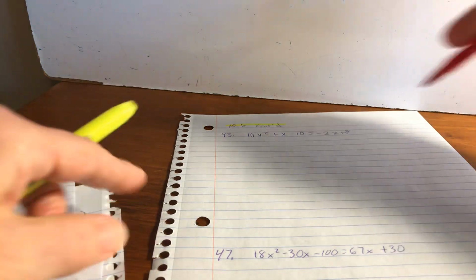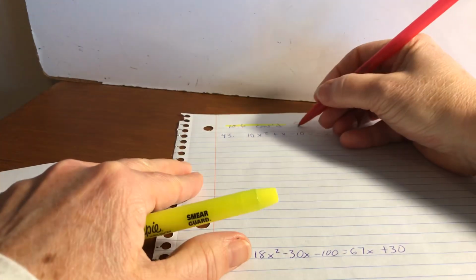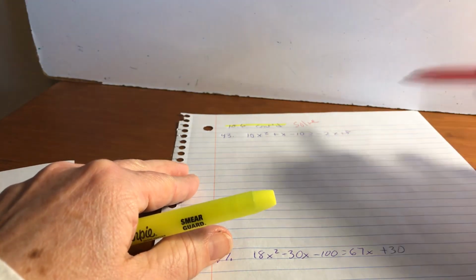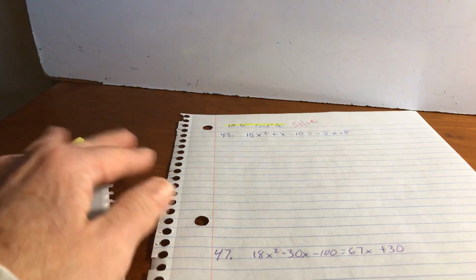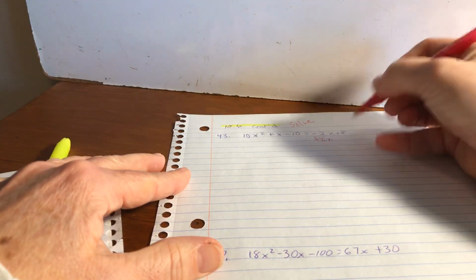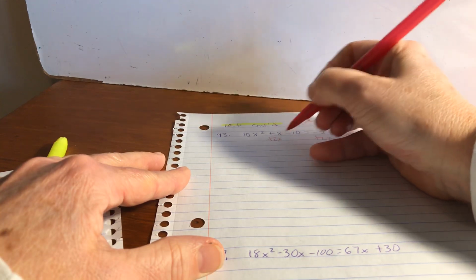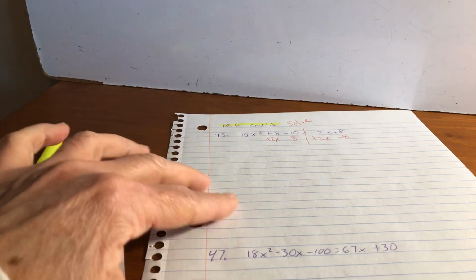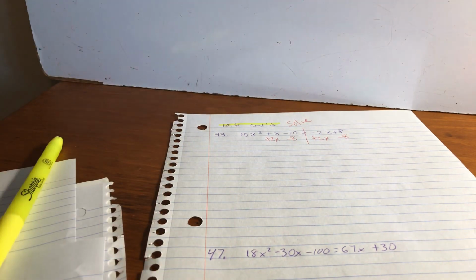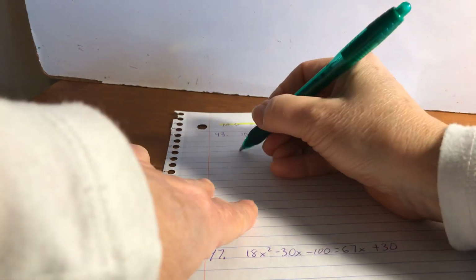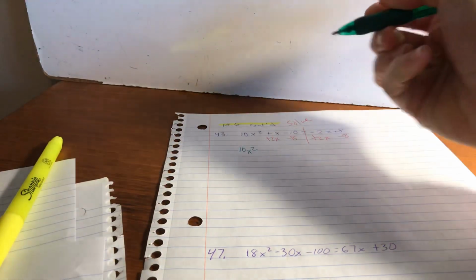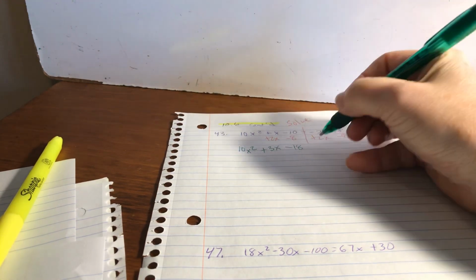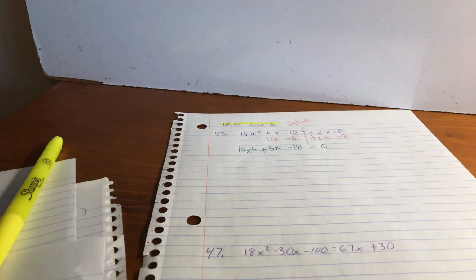I think the directions on this section, when we get to the higher problems, say to solve. That means you're finding the x-intercepts. It also means you're moving everything so that you have 0 where the y is. So I'm going to add 2x and subtract the 8. Add 2x minus 8 on both sides. Leaving me with 10x squared plus 3x minus 18 equals 0.